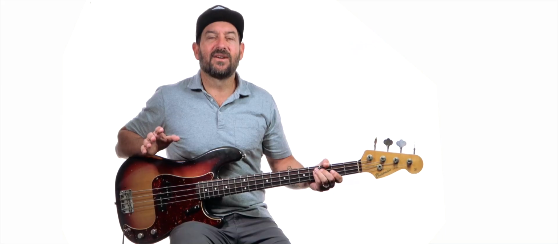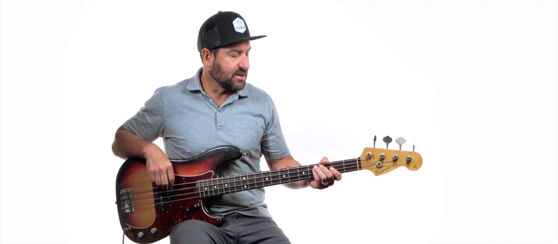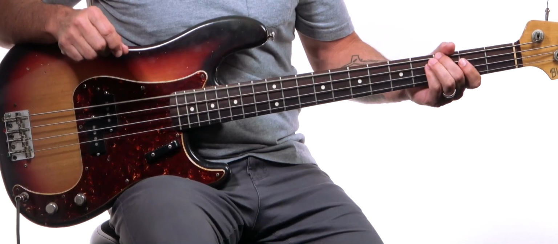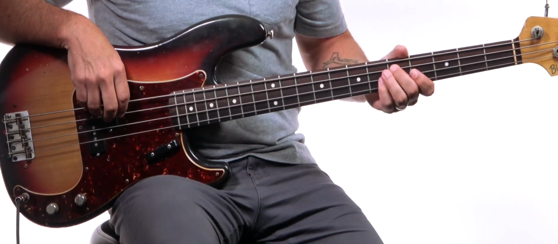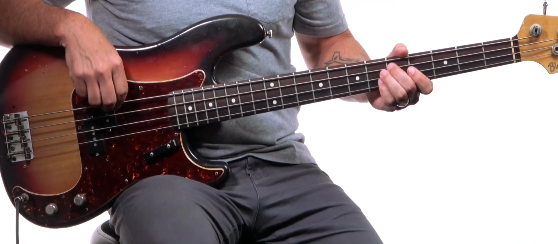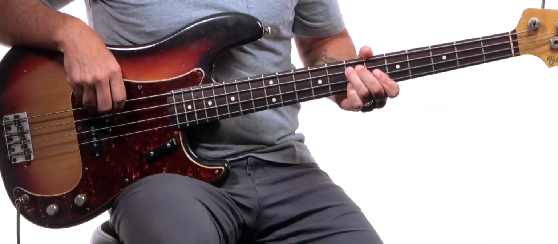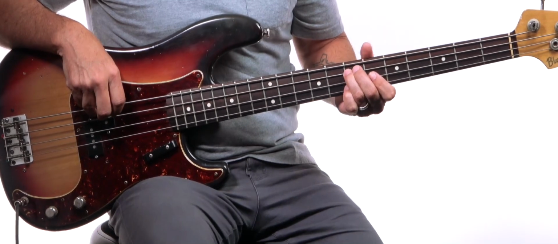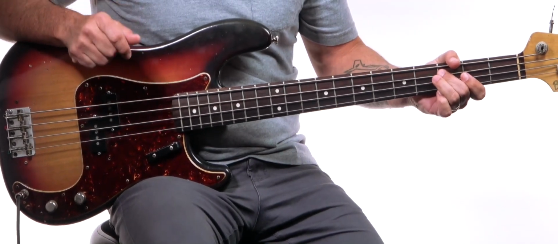Let's look at it in a real life playing situation. So 1, 2, 3, 4, 1, 2, and a 3, and a 4, and a 1, 2, 3, 4, 1, 2, 3, 4. So I hope you like that little riff.